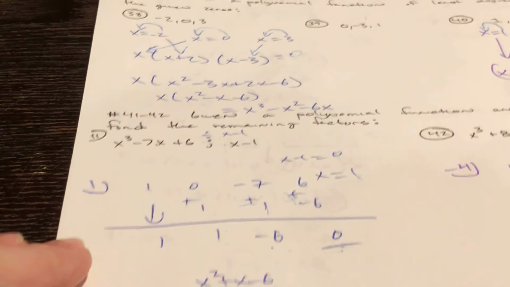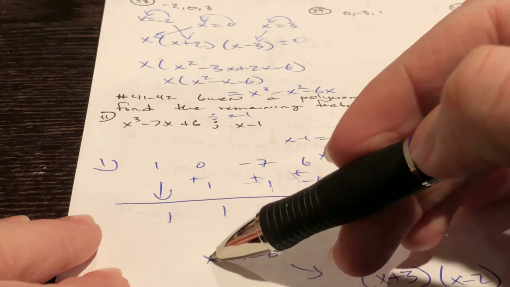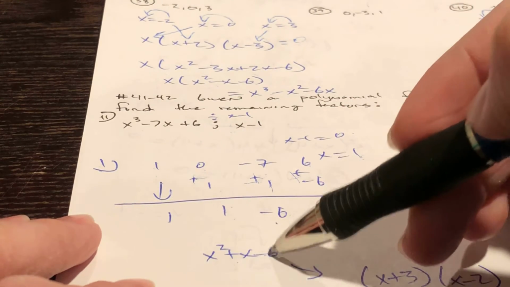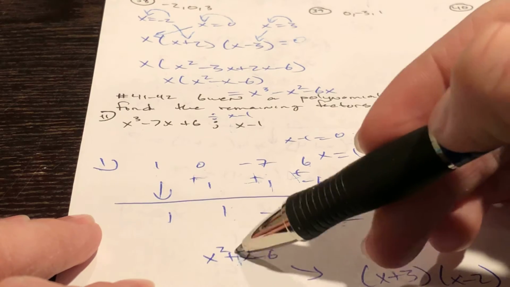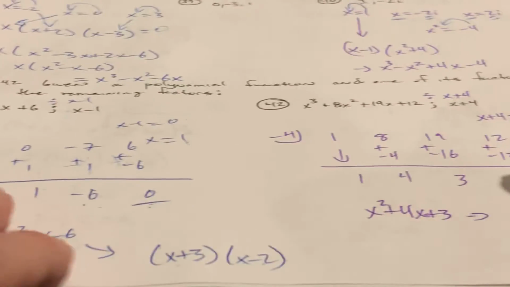That's good. So I started with x to the third. I divided by a power of x. So this is going to be x squared plus 1x minus 6. How does that factor? Well, it multiplies to 6 and differs by 1. 3 and 2. The middle term is positive. So 3 is positive, 2 is negative.